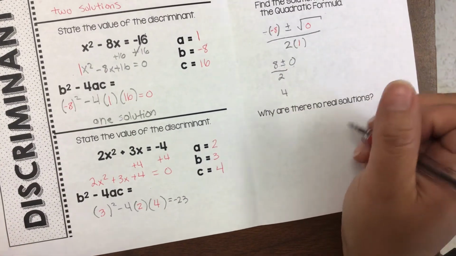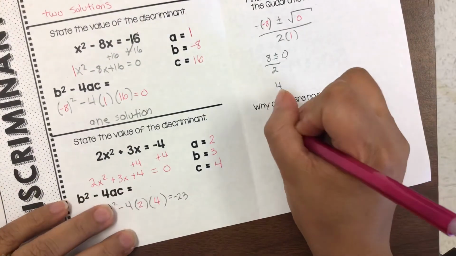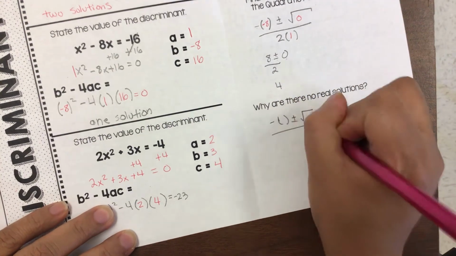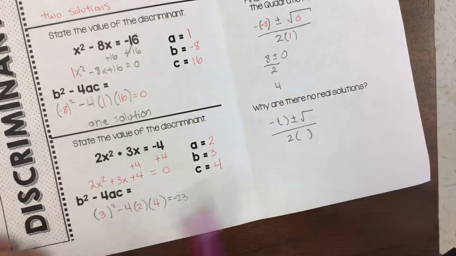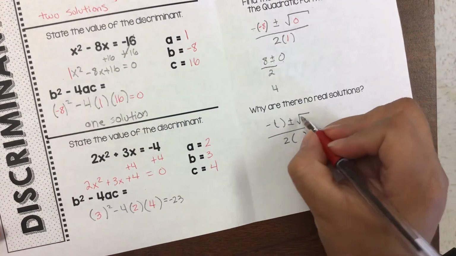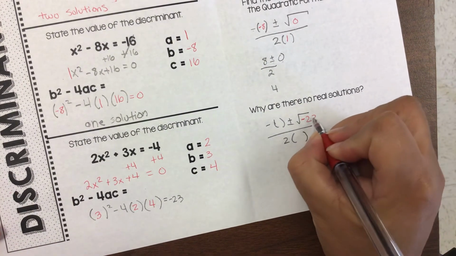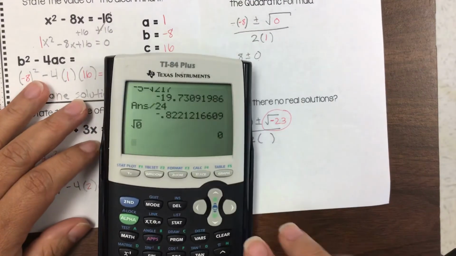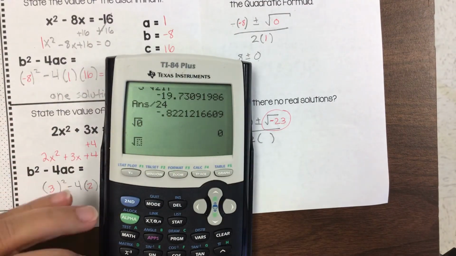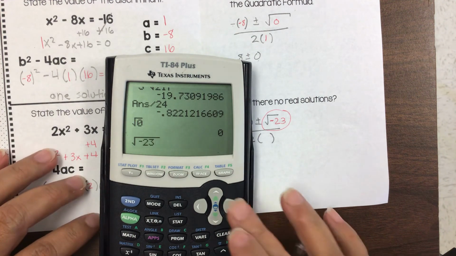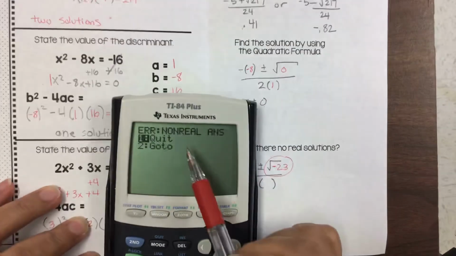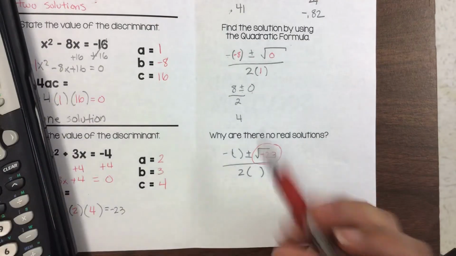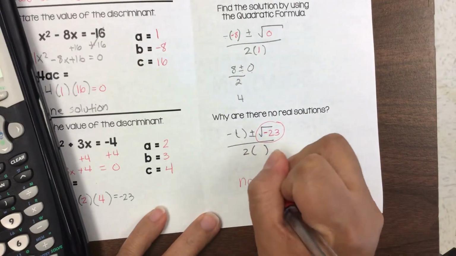And then we're going to have negative b plus or minus the square root of the discriminant over 2a. And this is what messes us up. This is a negative 23 because of the discriminant. We have the negative 23 inside the radical. If you hit enter, it says there's an error. There's no real answer. So that's why this has no solution.